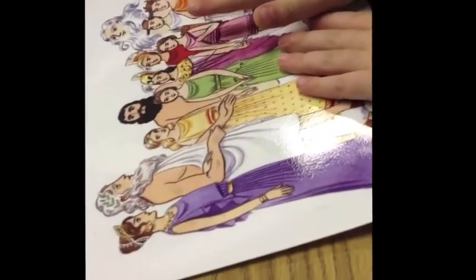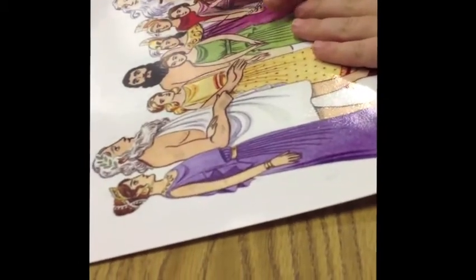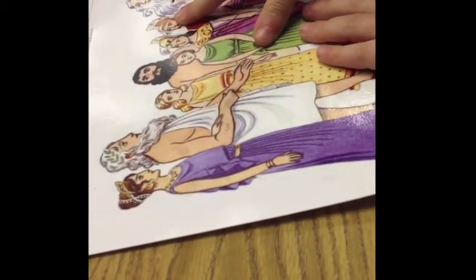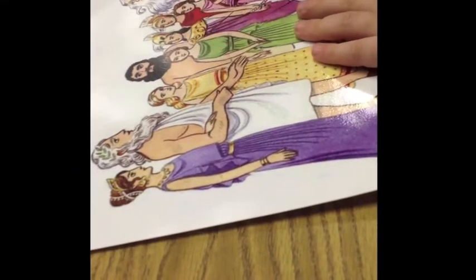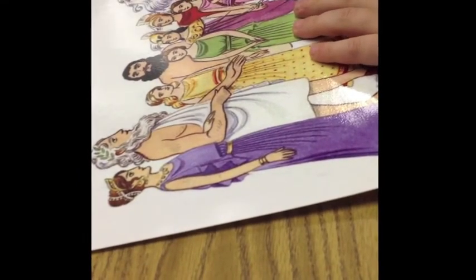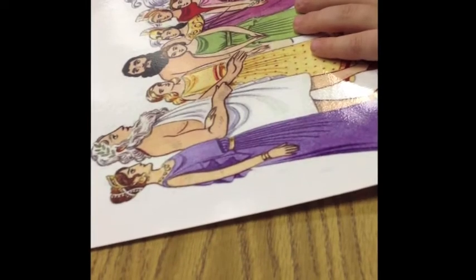We've been learning about gods in listening and learning. My favorites are Ares, the god of war, Hermes, the messenger god, and Apollo, the god of poetry, music, and light.